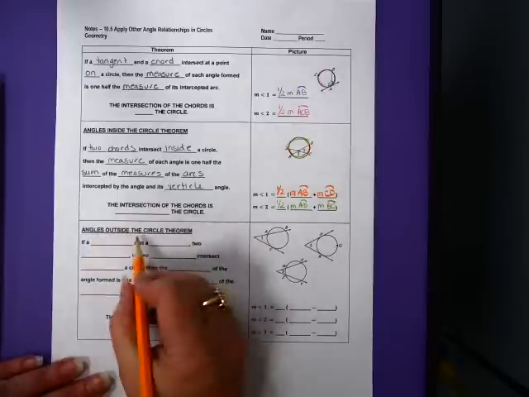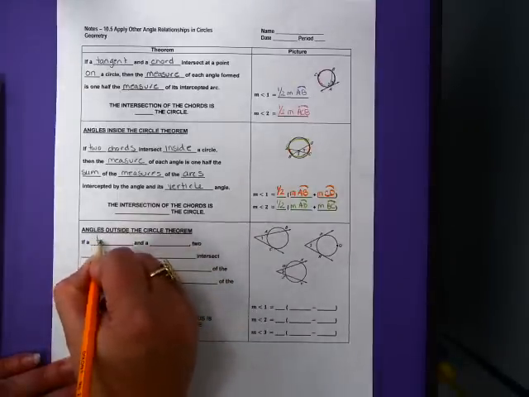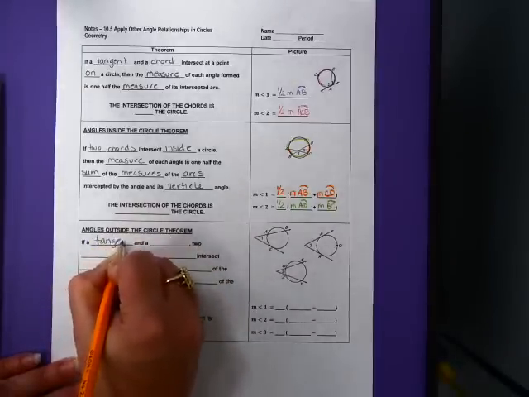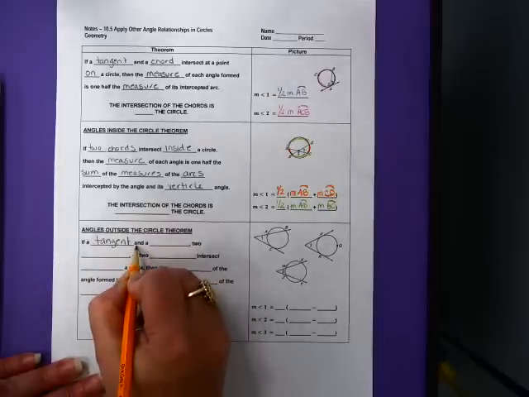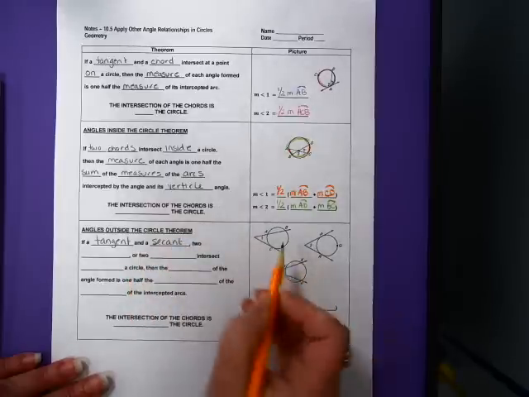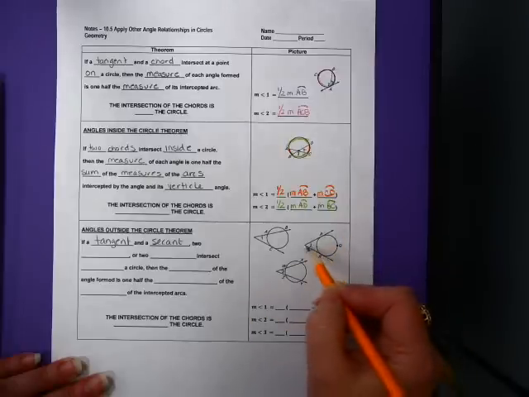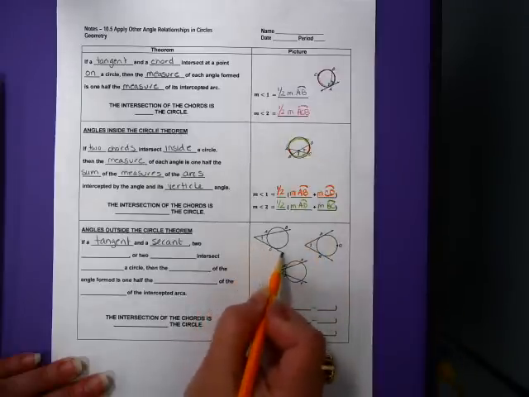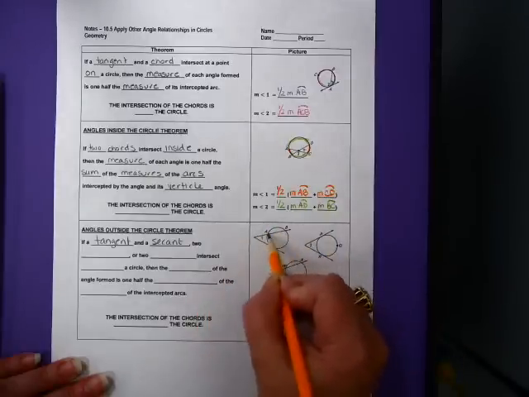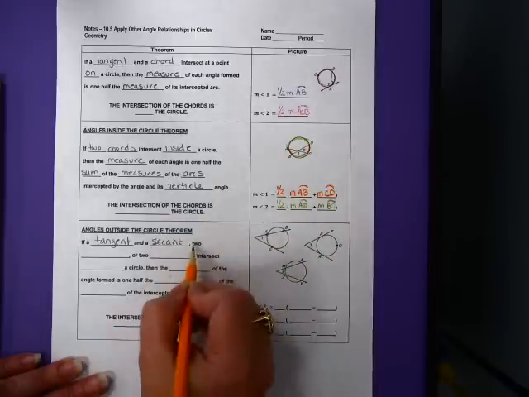Here we have angles outside the circle theorem. If a tangent and a secant, look here, you've got different ones. Here we've got a tangent and then a secant, it touches at 2 places. Here this tangent touches at 1.